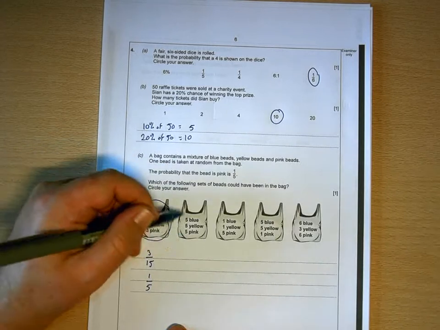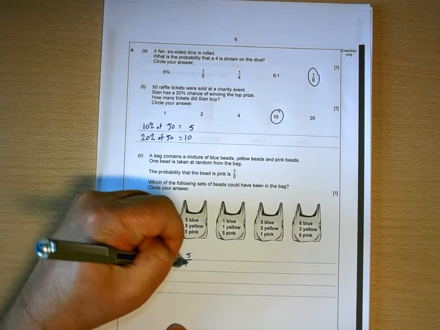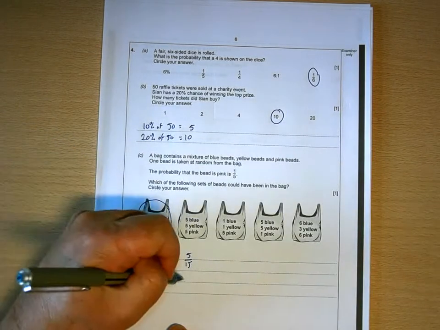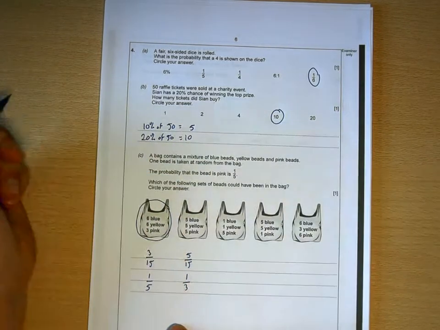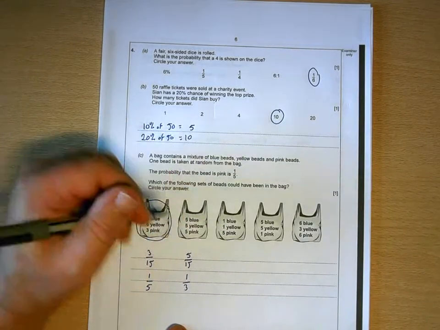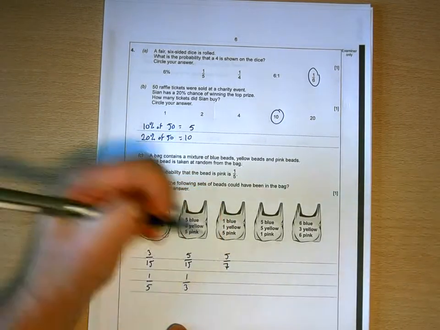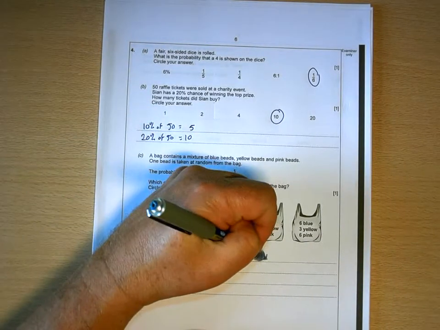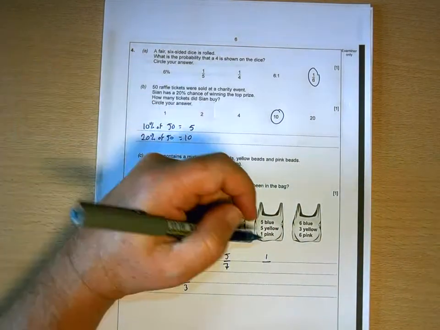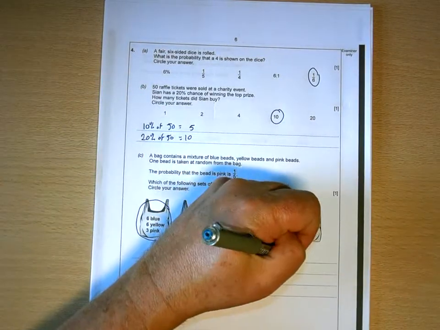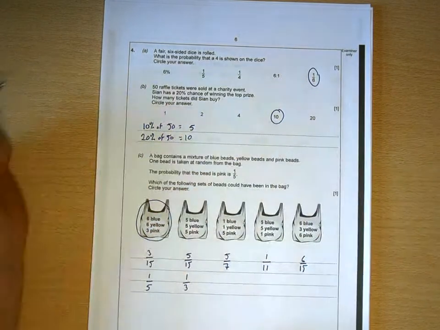So pink in this one is 5/15. Well, 5 goes into 5 once and into 15 3 times, so that's a third, which is different. With this one, it's 5/7, which can't simplify further. This one is 1/11, and this one is 6/15.